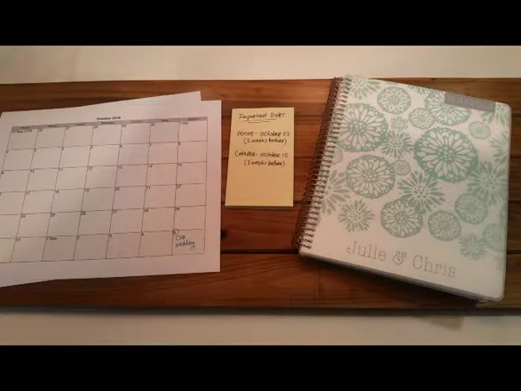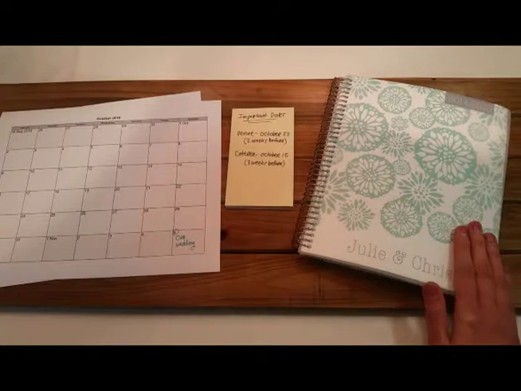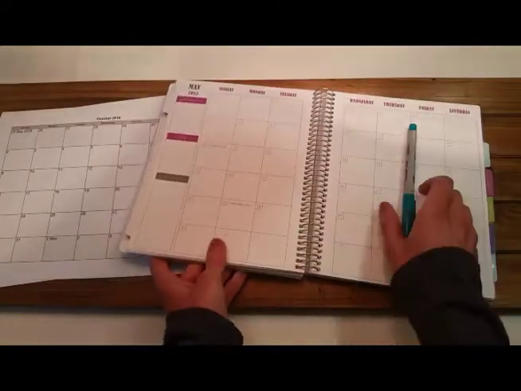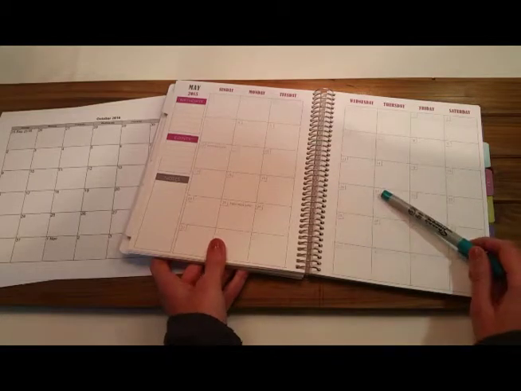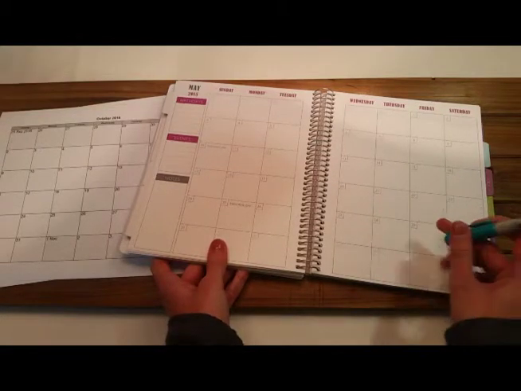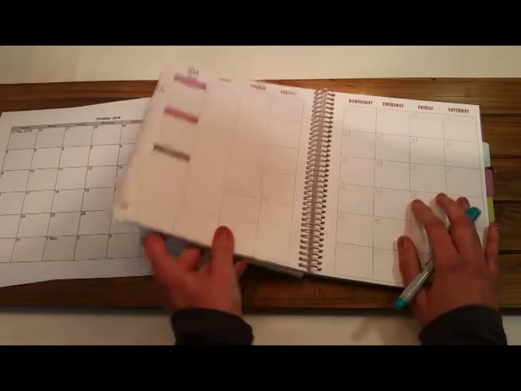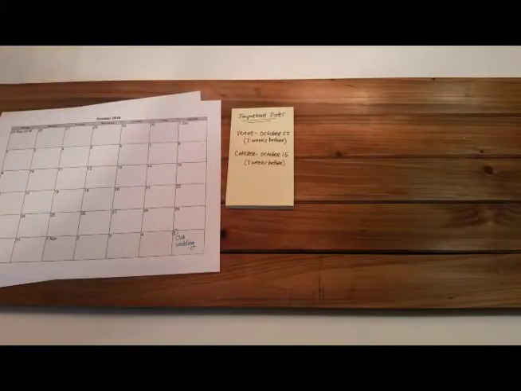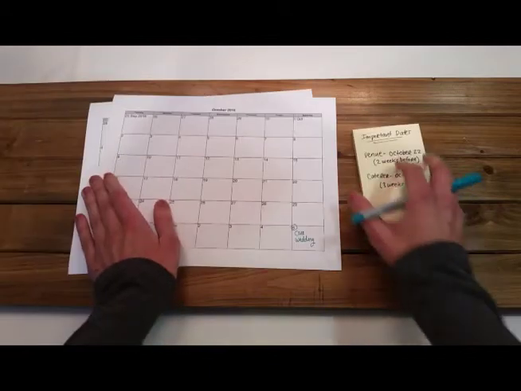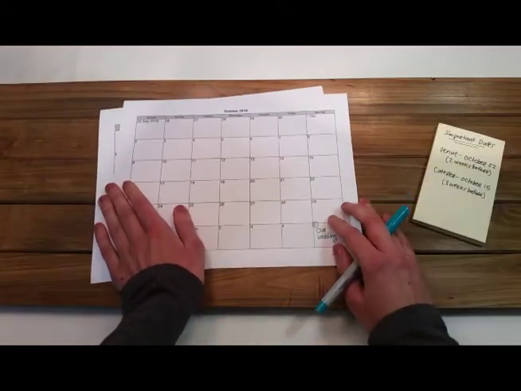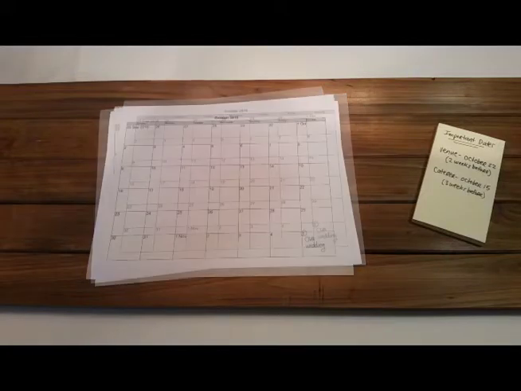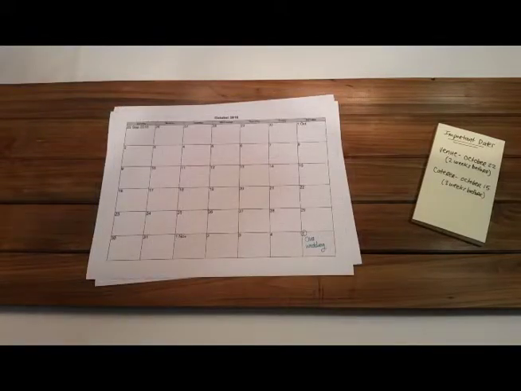If you'd like to follow along at home, go ahead and grab your wedding planner if you have one that has a calendar built into it. You can just go ahead and mark these dates in your calendar. If you don't, you can also download our blank calendar templates from our website. We'll include the link in our comments section. If you do, go ahead and print them out.